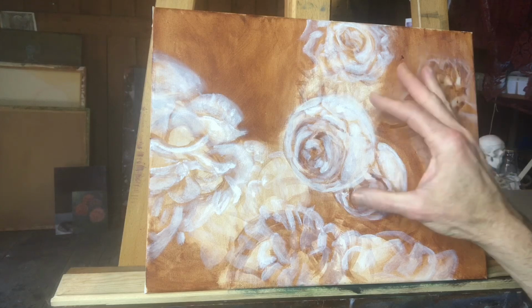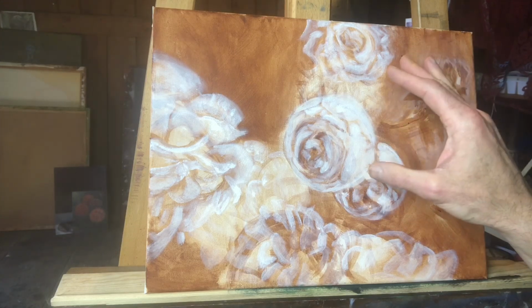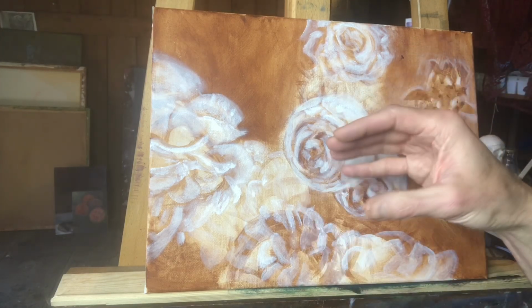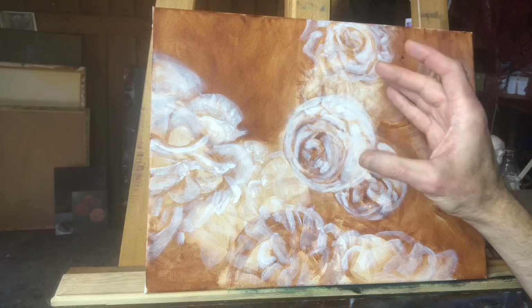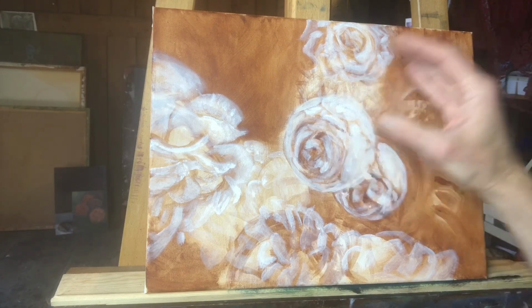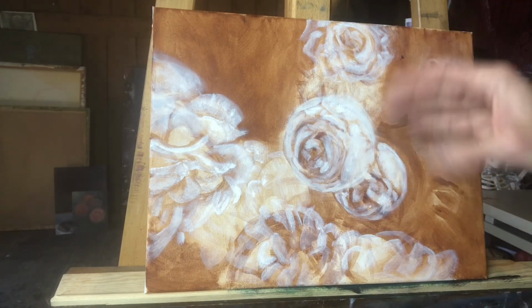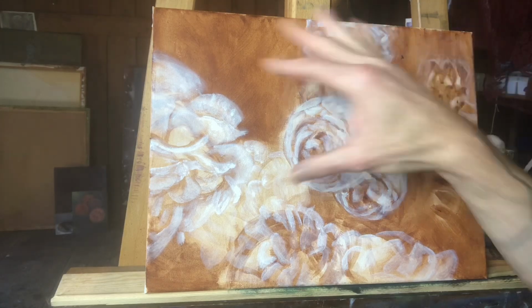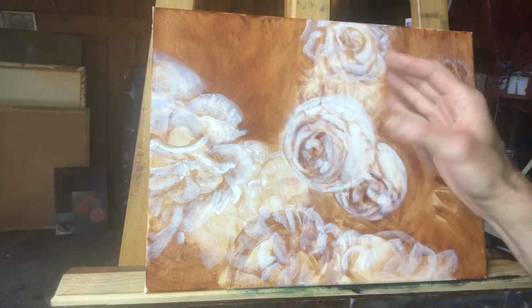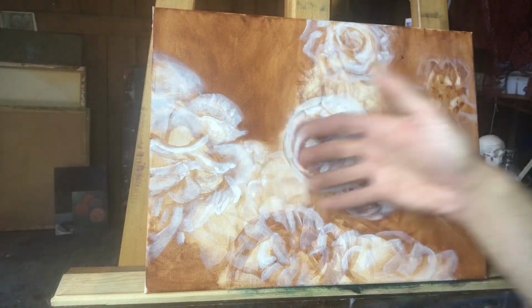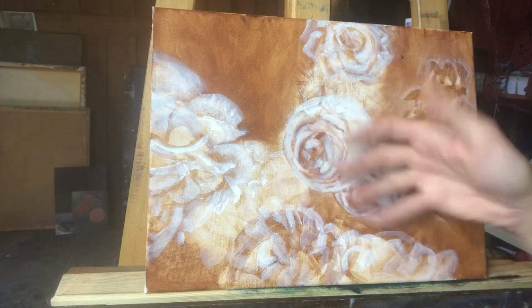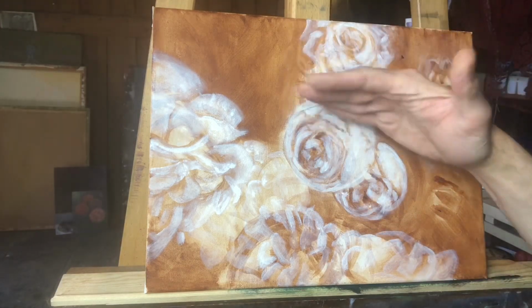This is a little bit more abstracted in the composition, but if this was the flower itself in its natural environment, surrounded by leaves, things like that, then it would be getting a lot of reflected green light from the leaves. It'd be getting blue light from the atmosphere from above.